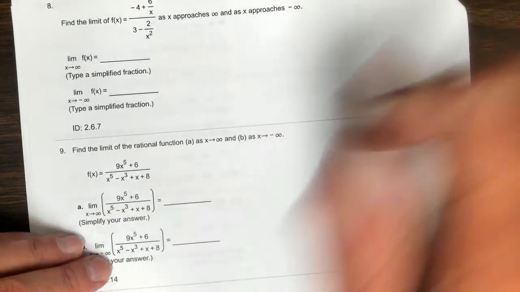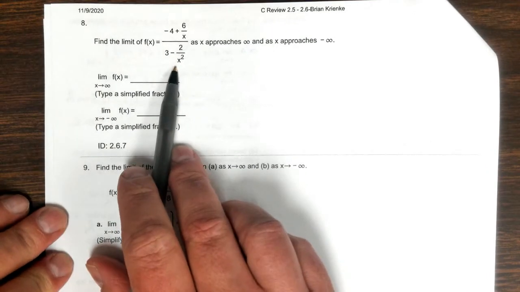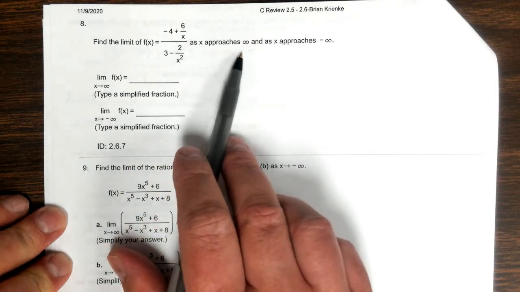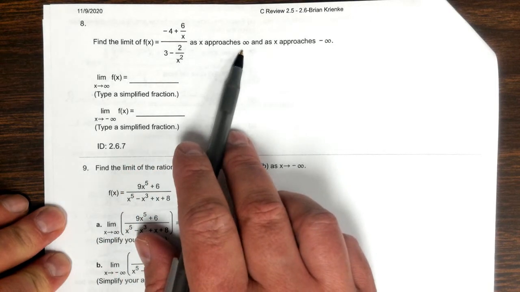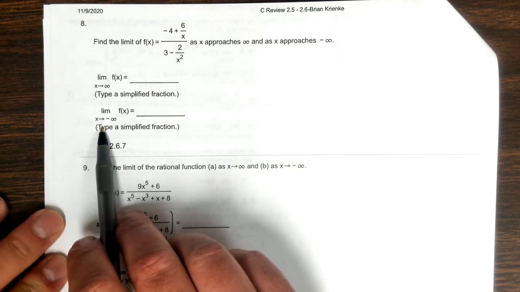Okay, for our next one, we have our function, and it says as x approaches positive infinity and negative infinity.